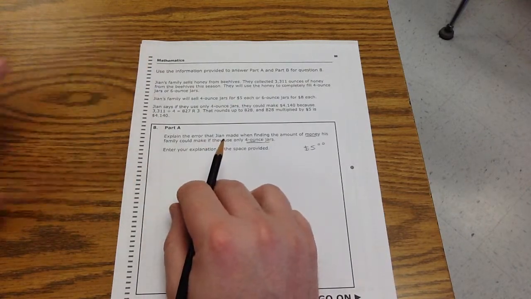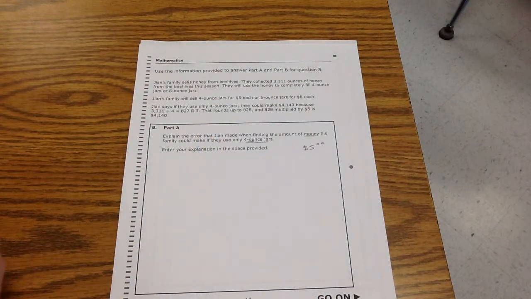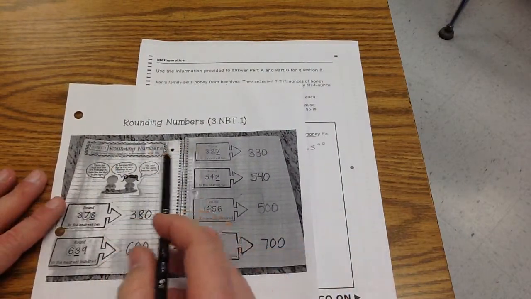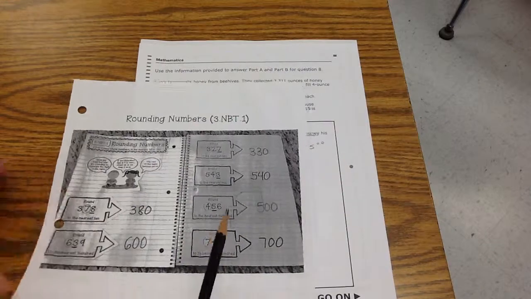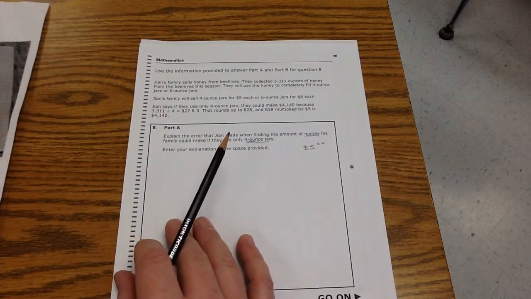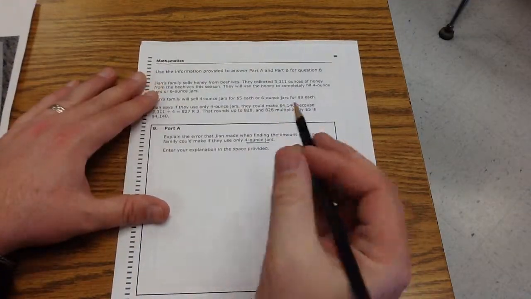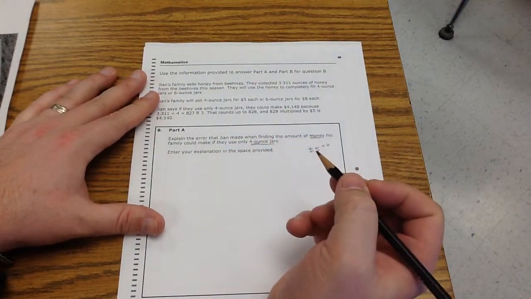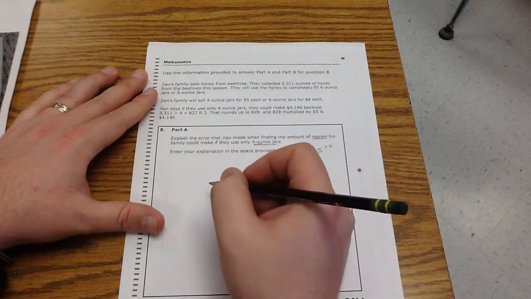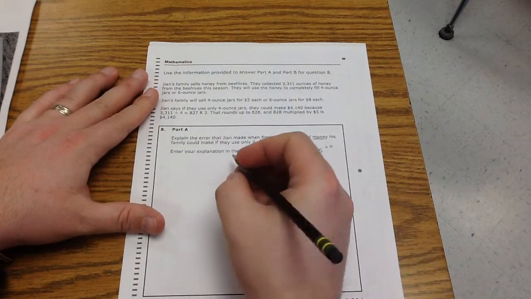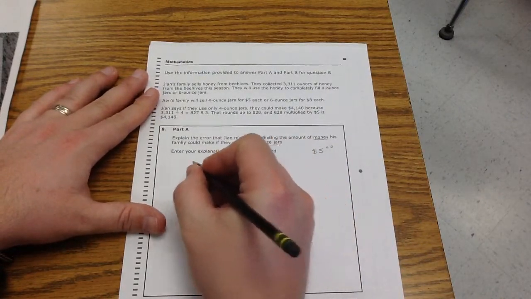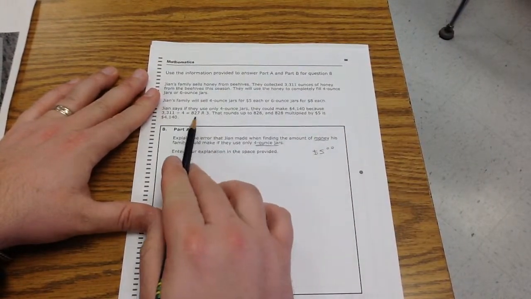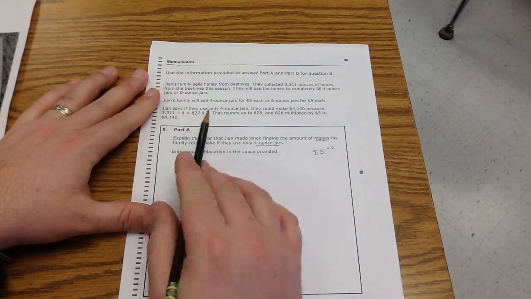Well, it's kind of fun that we're doing this one because earlier this week, just like we were talking about earlier in the video, we talked about rounding numbers as one of our standards for 3.NBT.1. So let's figure this out. So he's saying the following. Diane is saying that they can make a certain amount of money, but we're really not worried about the money. We're really worried about his math right here.